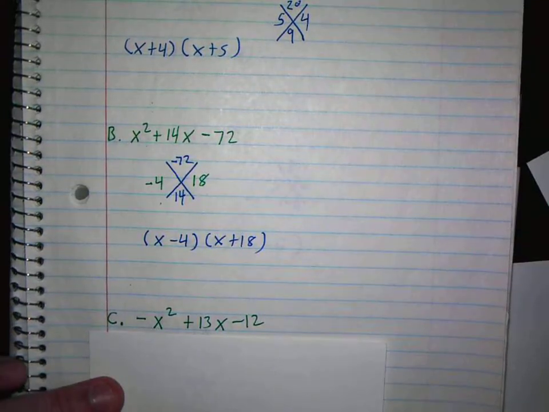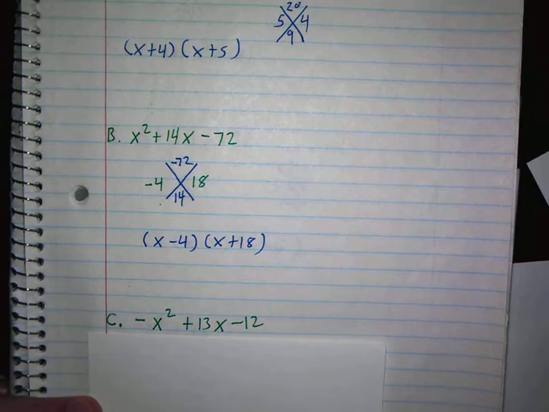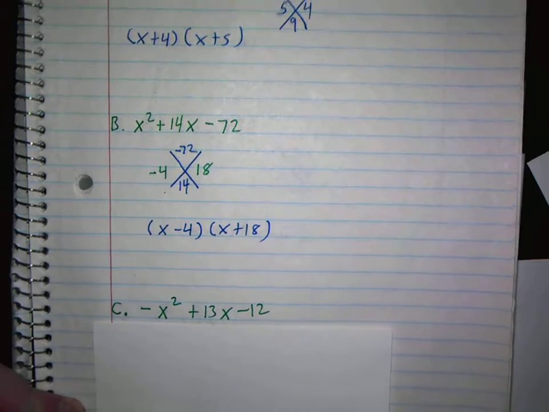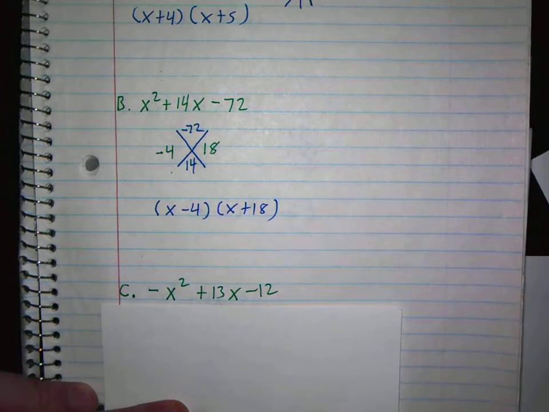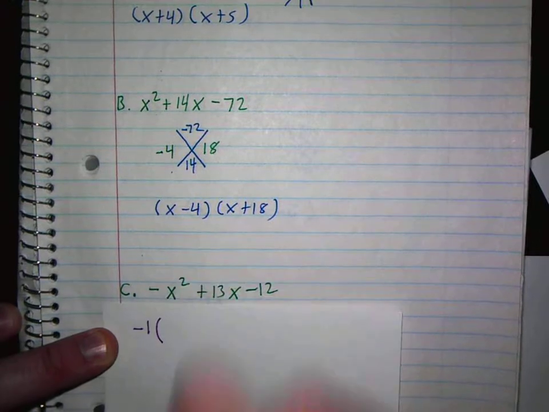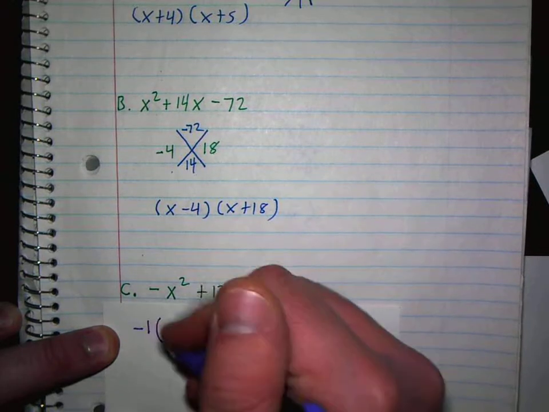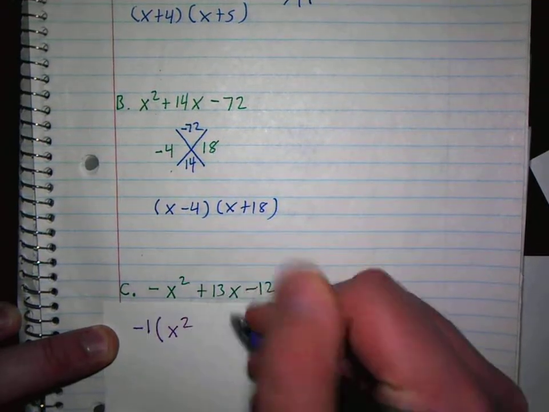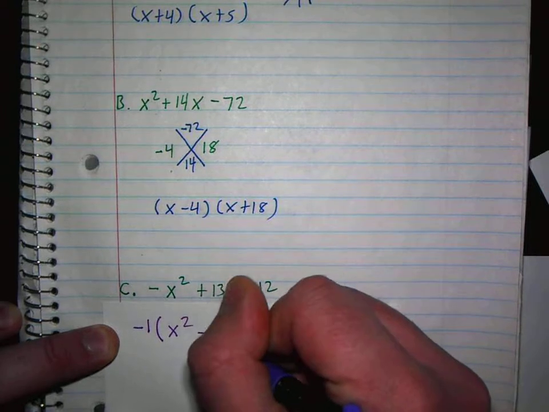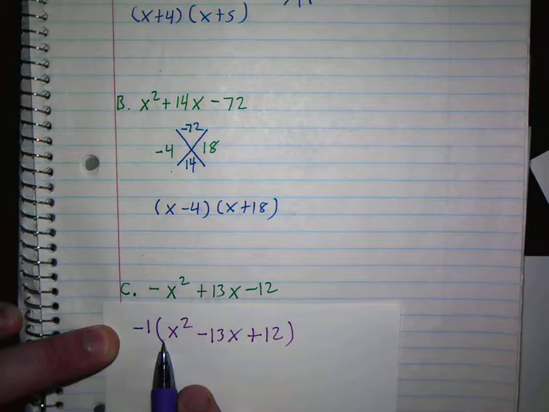The third one, what's different about this third one than the first two? It has a negative leading coefficient. So when you have a negative leading coefficient, make sure it's in standard form. It is. Just factor it out. And remember, when you factor out a -1, all it does is change all the signs. So that would become an x squared, that would become a minus 13x and plus 12. And now a is 1.